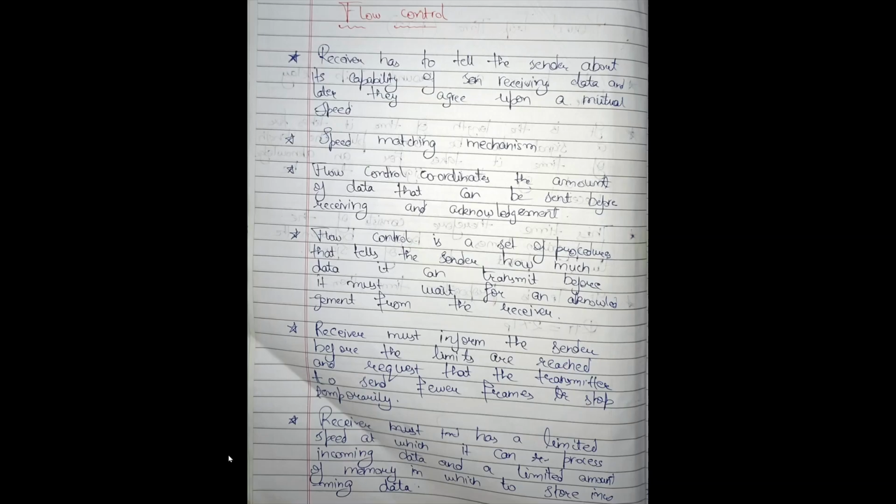And a limited amount of memory in which to store the incoming data. Suppose you received a lot of data earlier. Now you are processing that data. You are busy while processing that data. So what about the data that is still coming?